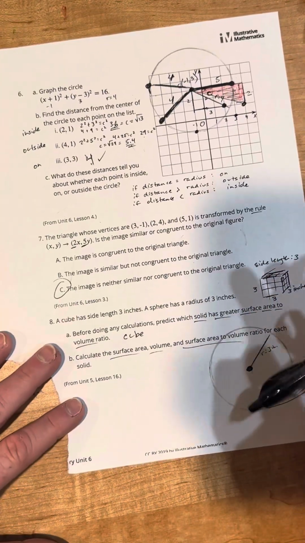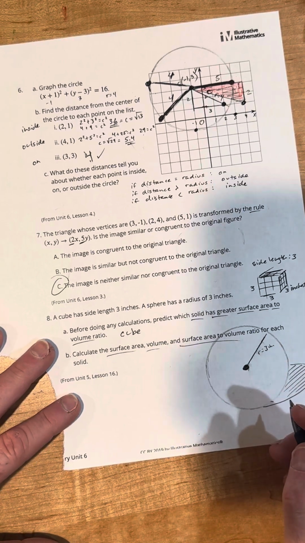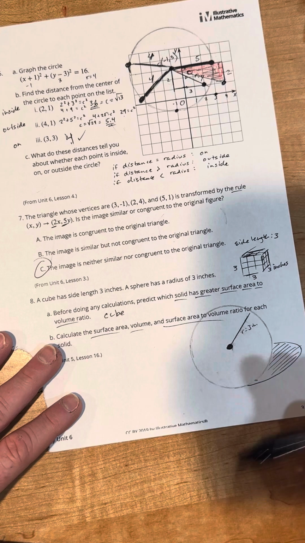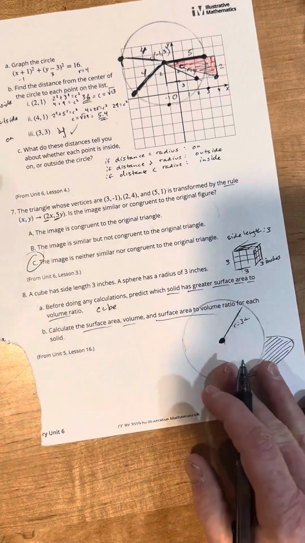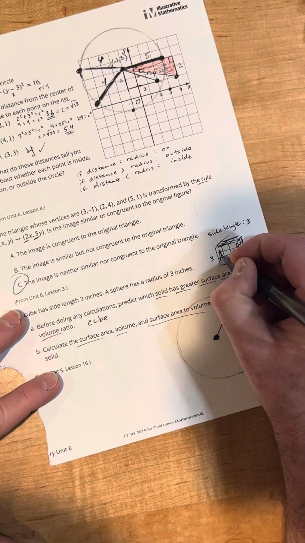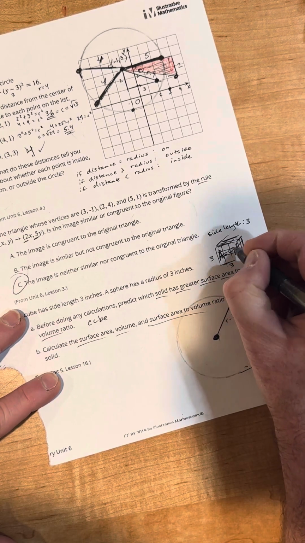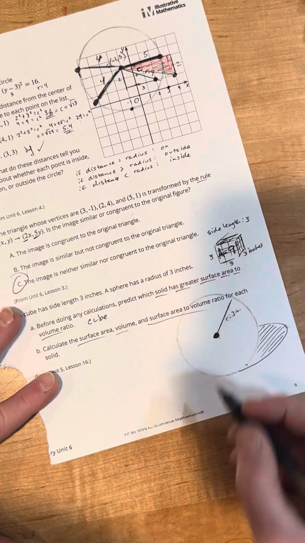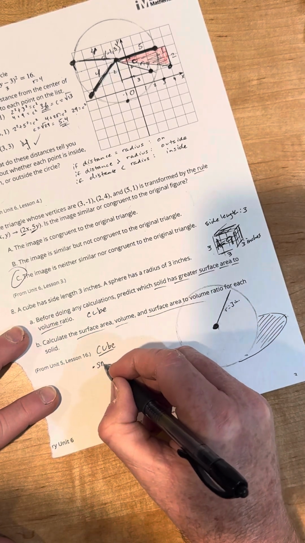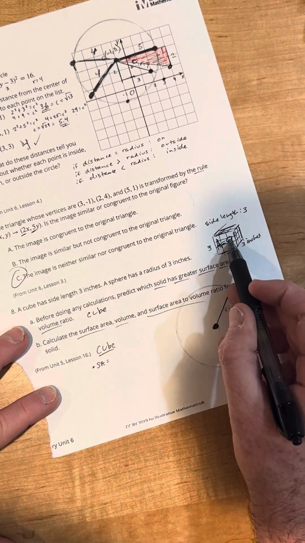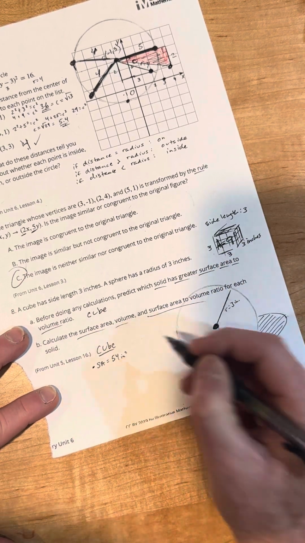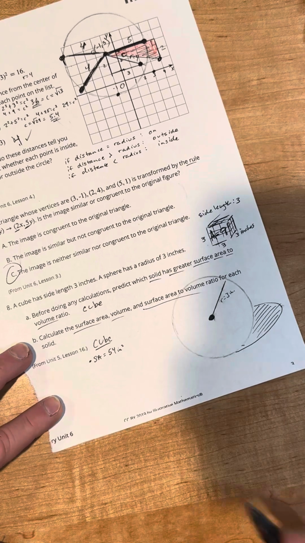Okay, now surface area. Let's look at this area right here, just of one face. It's gonna be 9, right? 3 times 3, and there's 6 of them. So let's go cube. Surface area is 9 times 6, which is 54 square inches.